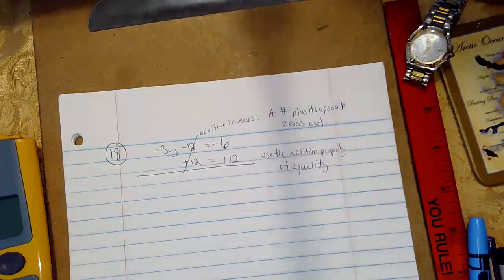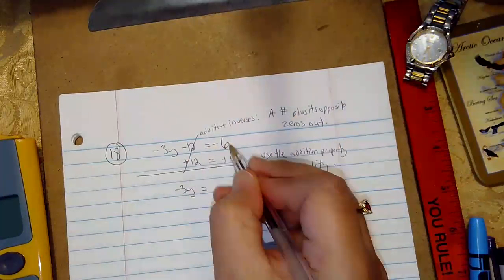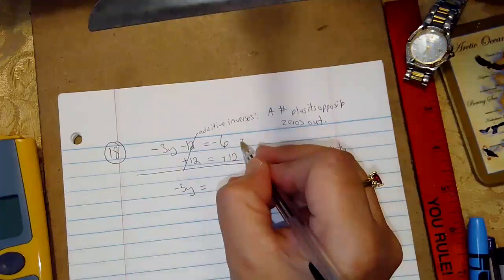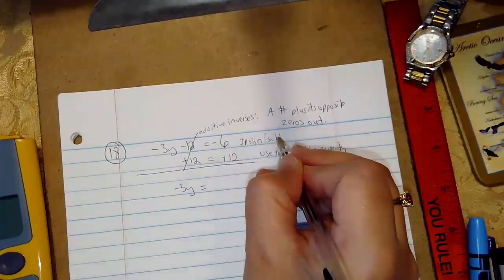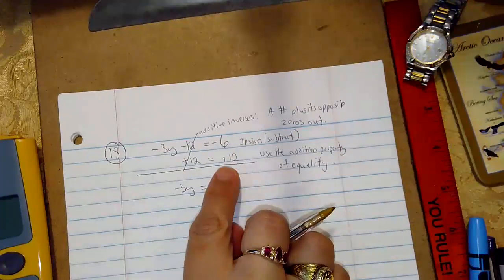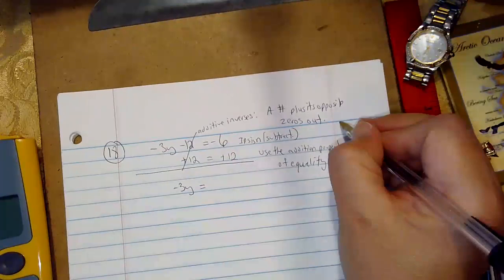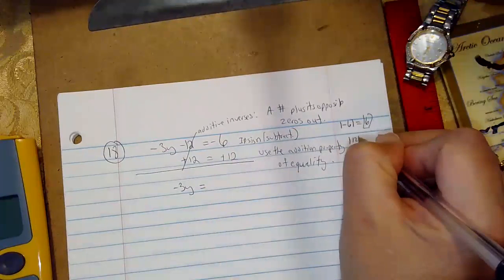So those disappear. So all you have is -3y equals, and then when you add these up, again, you want to ID your sign, and you want to subtract. Okay, so you're going to go with a positive because the distance of 12 is bigger. Absolute value of -6 is 6. Absolute value of 12 is 12.